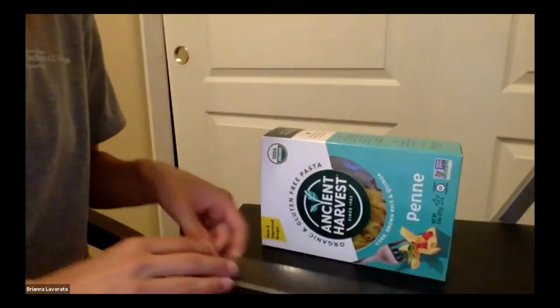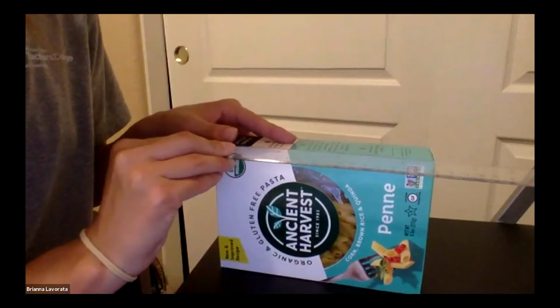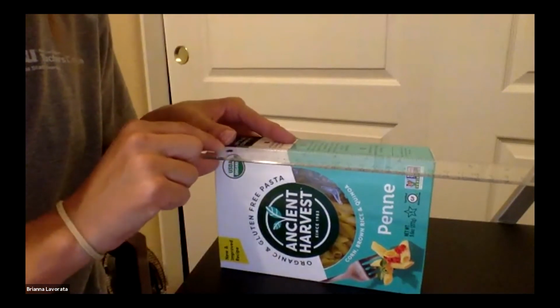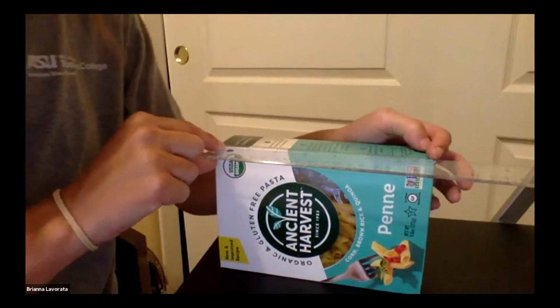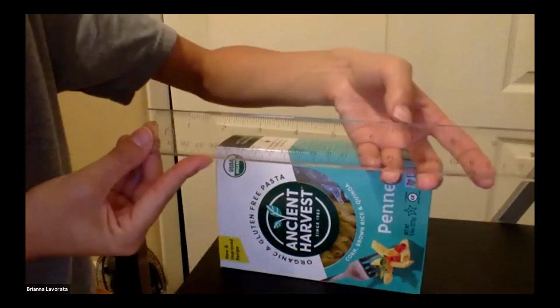I'm going to put my 0. And let's see. It stopped right here. It is exactly 7 inches long.